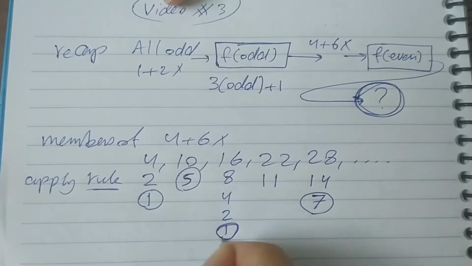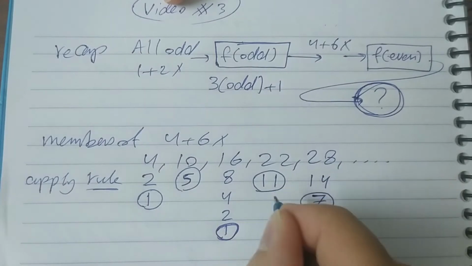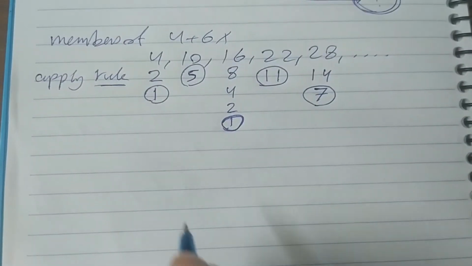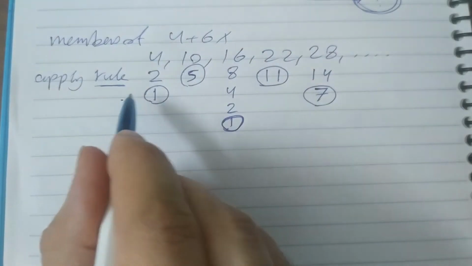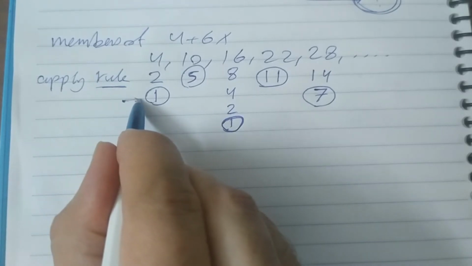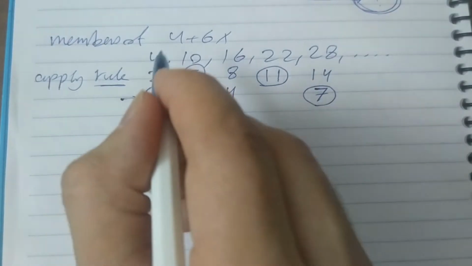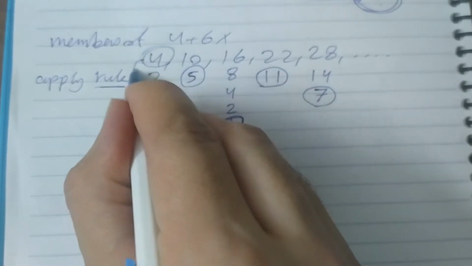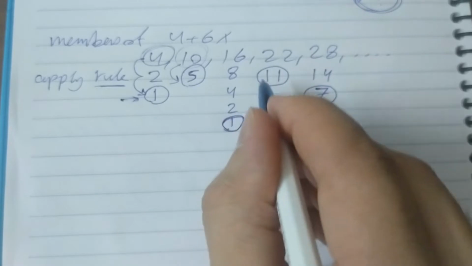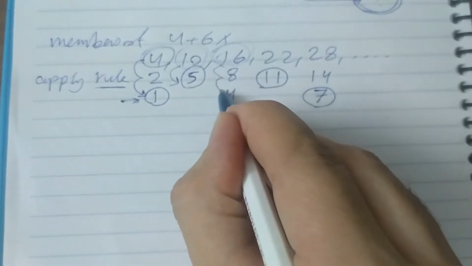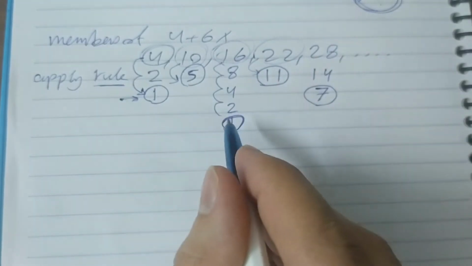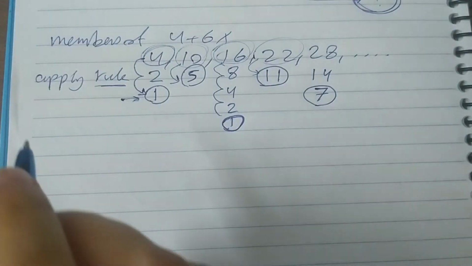And as you can see here, not all even numbers that are members of 4 plus 6x reached the next odd number in the same number of steps. For example, 4 reaches 1 in 2 steps. 10 reached 5 in 1 step. 16 reached 1 in 4 steps, and so on. Not all of them have the same amount of steps.